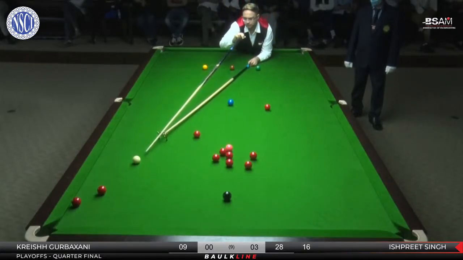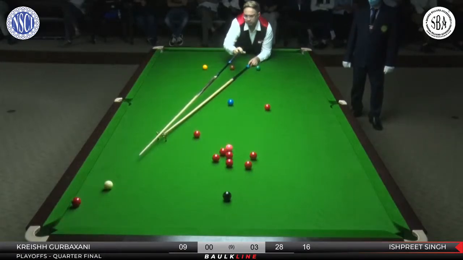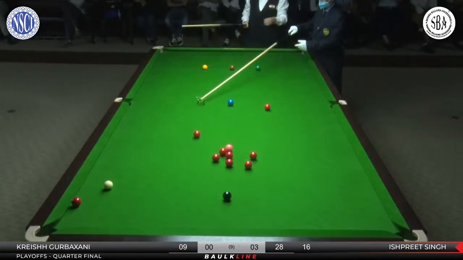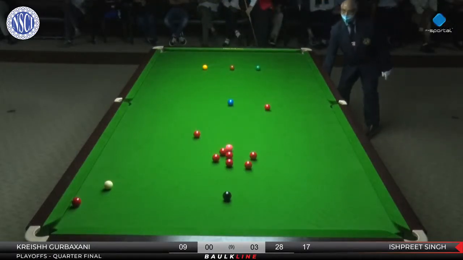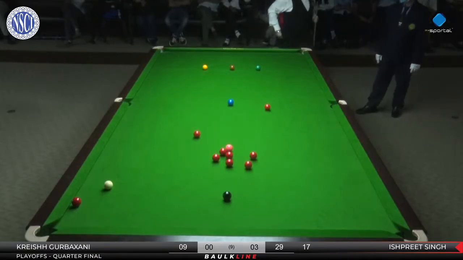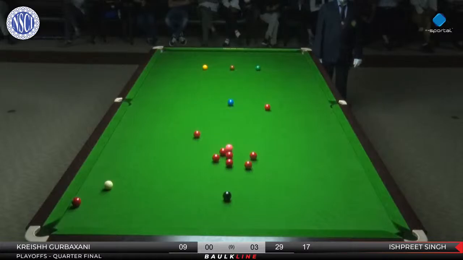Although the conditions in this tournament are outstanding, they're the same conditions we get in the Nationals. The tables provided by S. Sharma from Delhi, who's been providing the same tables for the Nationals for about 10 years now. So all these players are very used to these conditions.